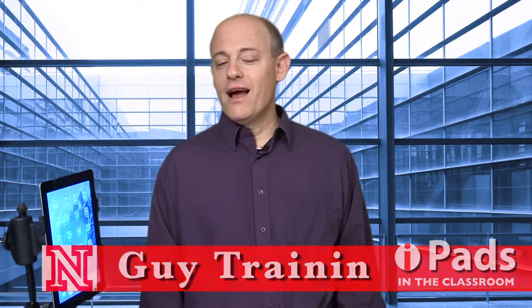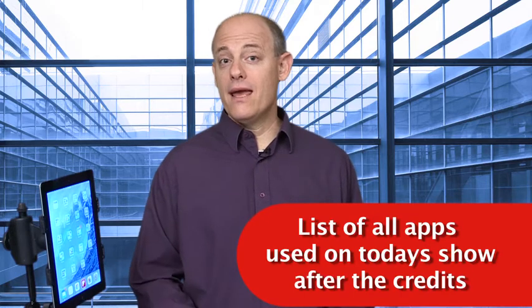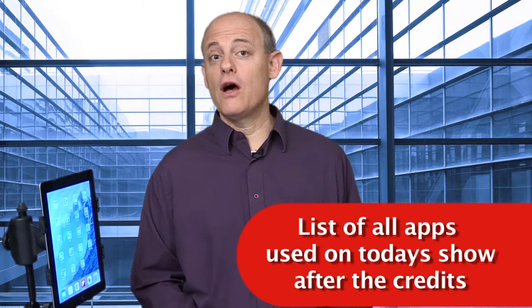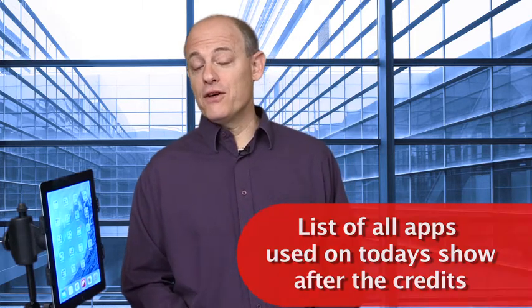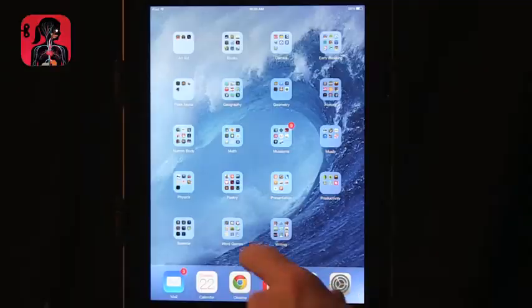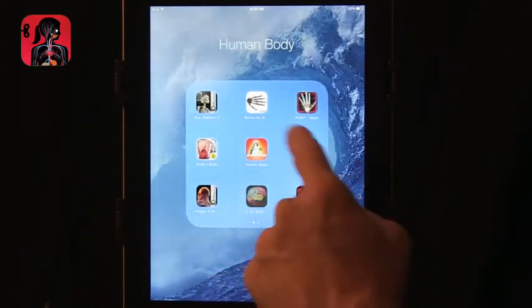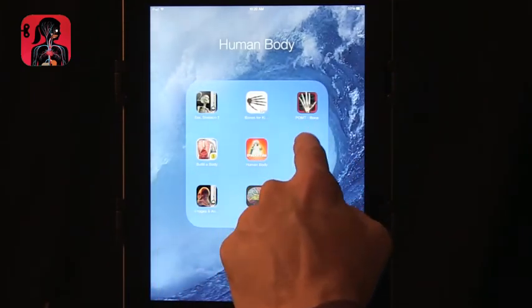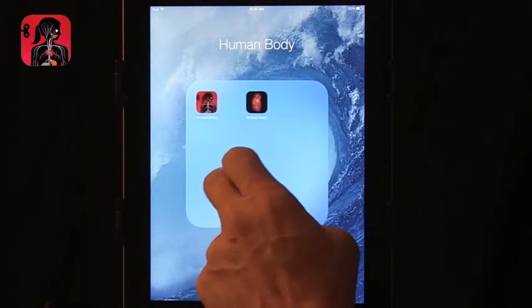And today I would like to talk a little bit about some apps that explore the human body and, as a bonus, also talk about health. And the first one is probably my favorite one, and it's Human Body. And I'll just turn it on. It works only in this orientation.